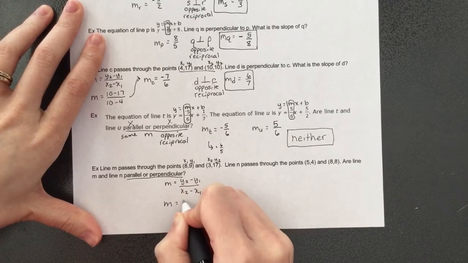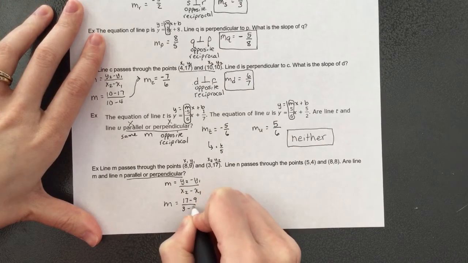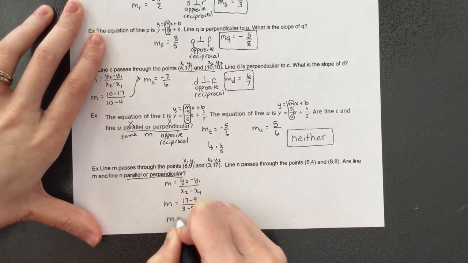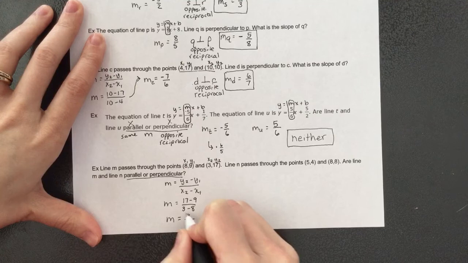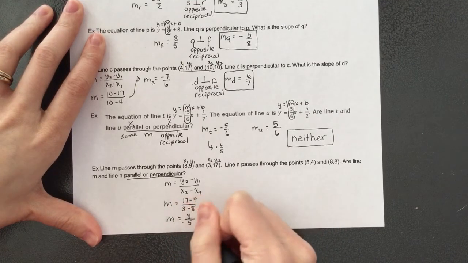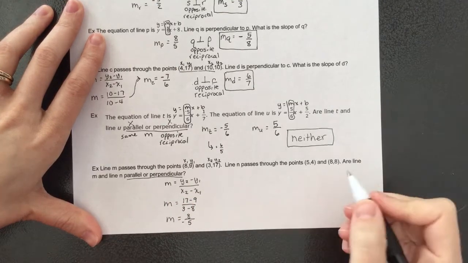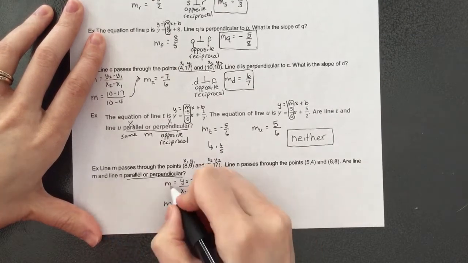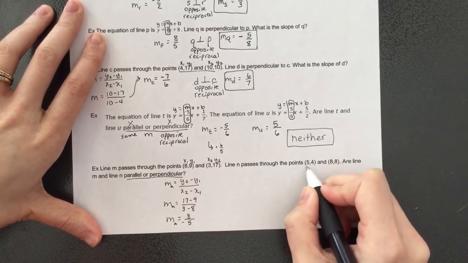So your slope is going to be equal to 17 minus 9 over 3 minus 8. So slope is going to be equal to 17 minus 9 is 8 over 3 minus 8 is a negative 5. And that's simplified. And again, I'm okay with improper fractions, so I'm going to leave it just like that. So that gives our slope for line M. Now we need our slope for line N.